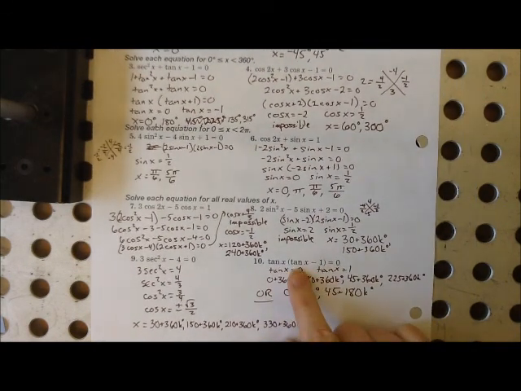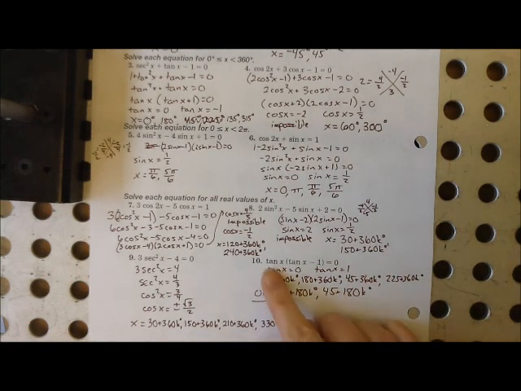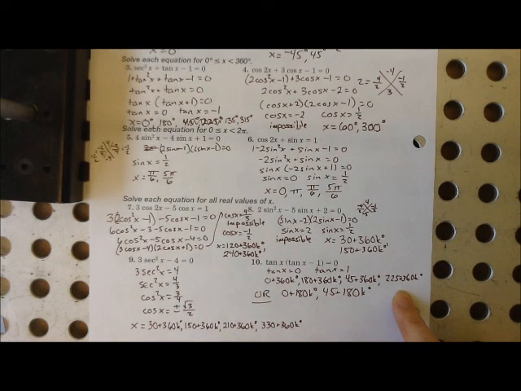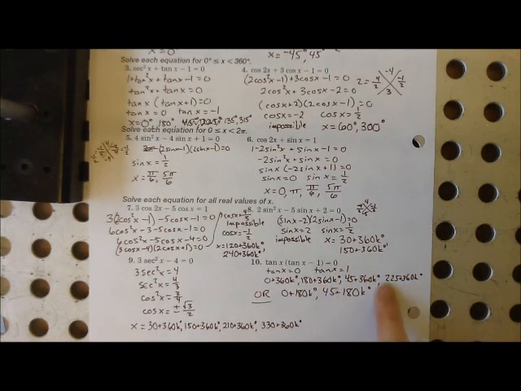Tangent x times tangent x minus 1 equals 0, already factored. Tangent of x equals 0, tangent of x equals 1, so 0 plus 360k, 180 plus 360k, 45 plus 360k, 225 plus 360k. That's not wrong, and I wouldn't mark it wrong on a quiz, that's totally fine, but in fact tangent has a period of pi, so instead of writing all 4 of these, you can just write 0 plus 180k, which will take care of both of these, and 45 plus 180k, which will take care of both of these. But this answer is totally fine. That is that.